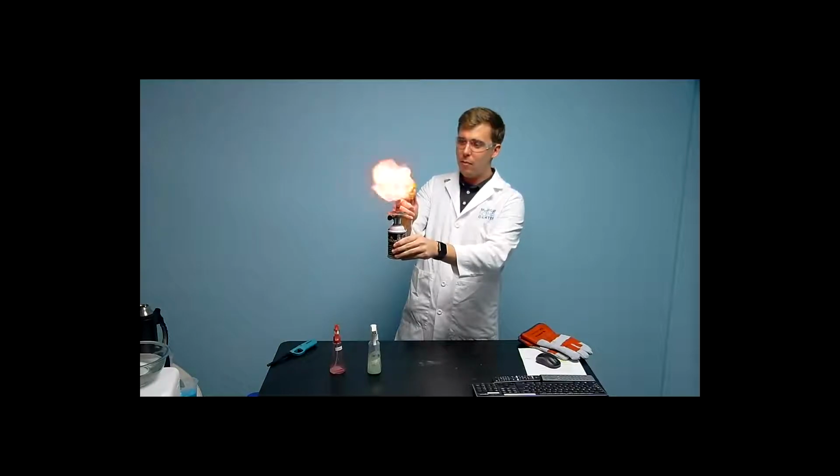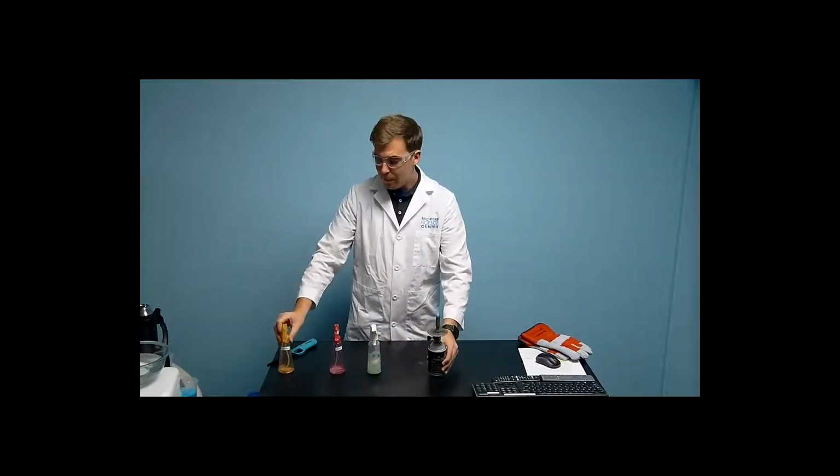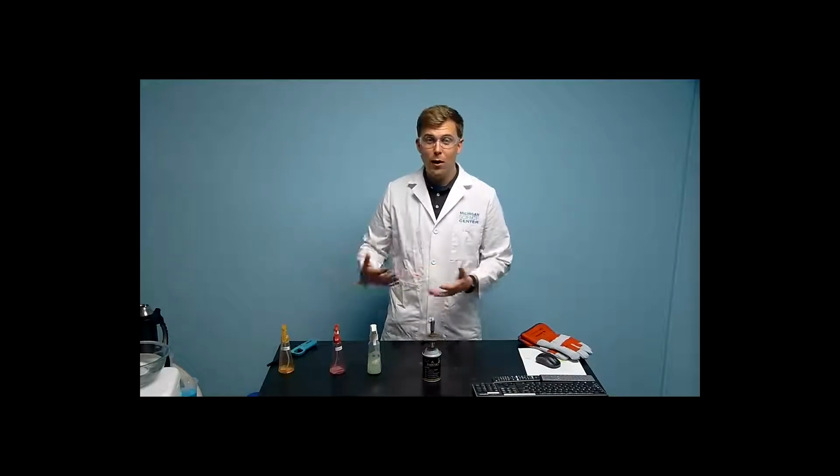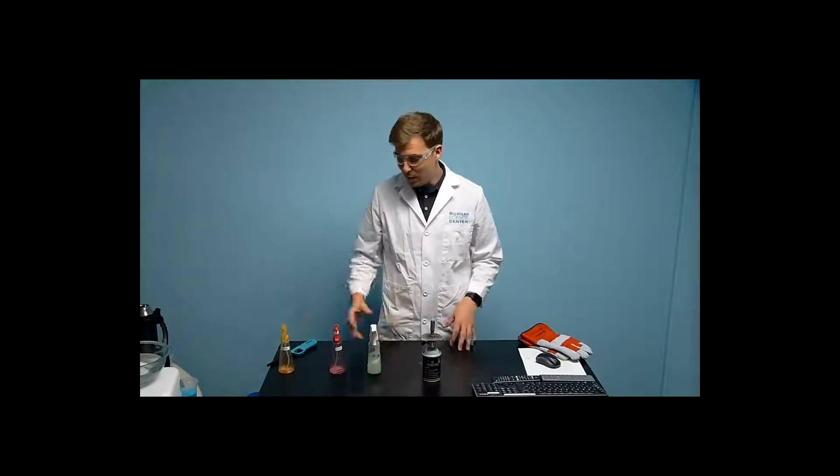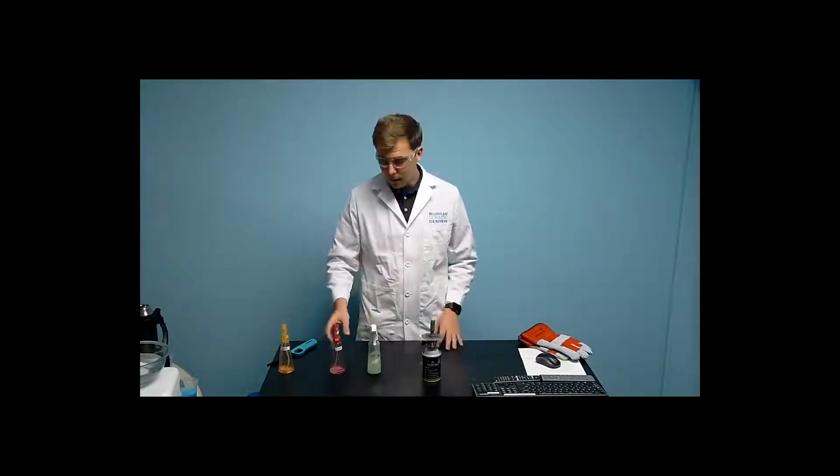Oh, so we get a nice red-orange flame there. Remember, I told you that this was used in road flares, so that might give you a clue as to what color that was about to be. If it's used in road flares, you get a nice bright red color. It's easy to see at night, things like that.